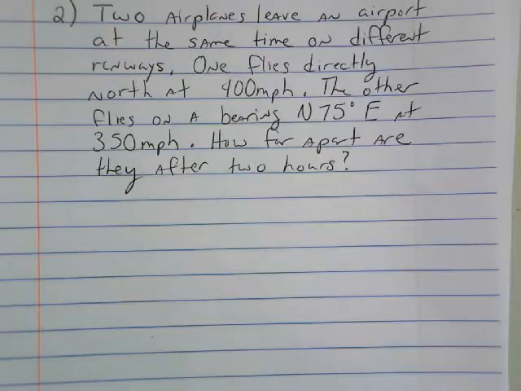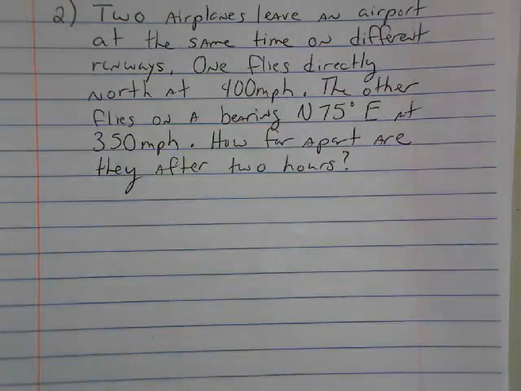Alright, so 2 airplanes leave an airport at the same time on different runways. One flies directly north, the other flies on a bearing north 75 degrees east. How far are they apart after 2 hours? So let's go ahead and draw ourselves a picture.